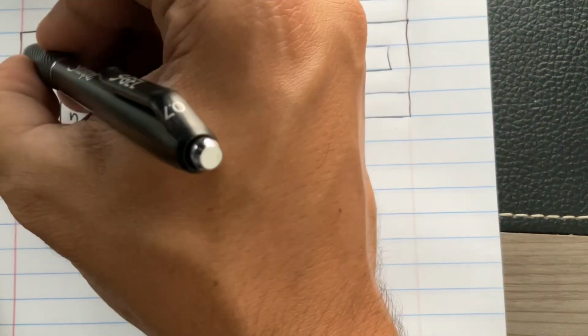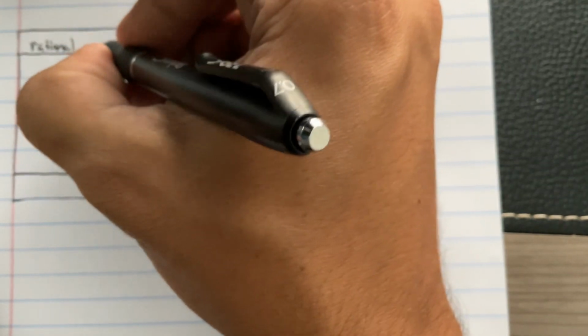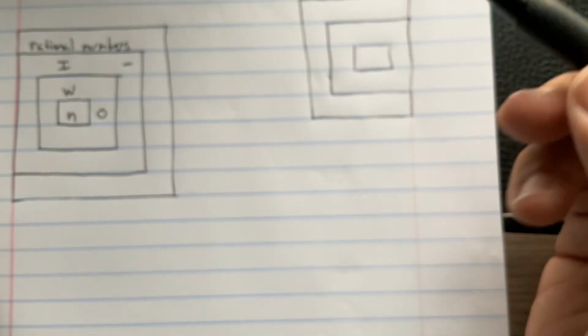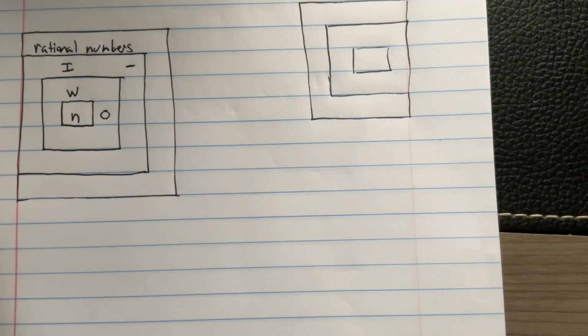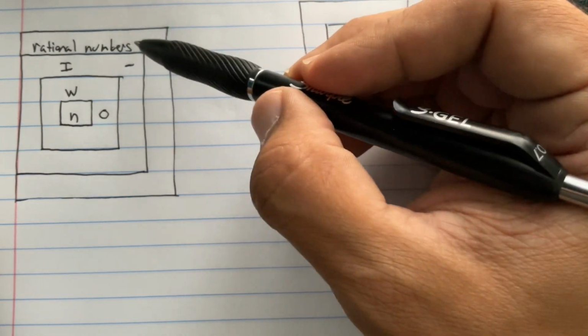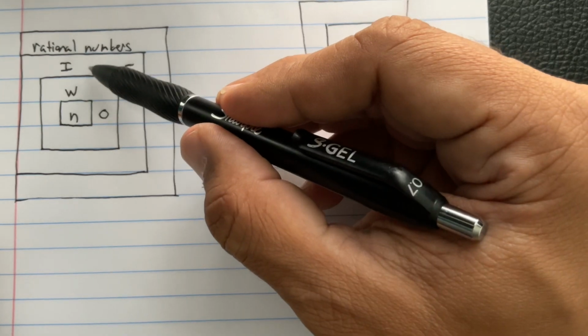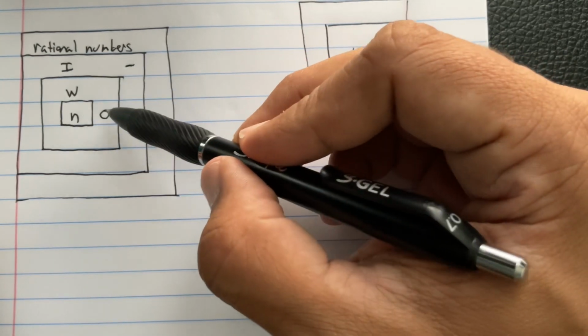So the last one is rational numbers. And that includes some of our decimal points, right? So rational numbers are anything you can turn into a fraction. Okay, so that includes integers, whole numbers, natural numbers.